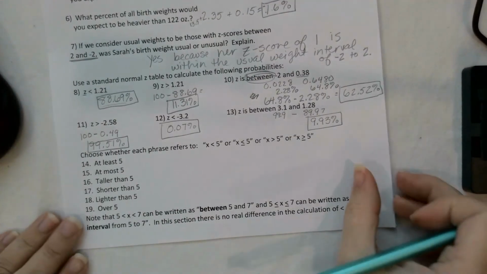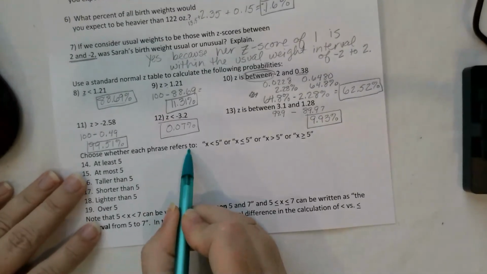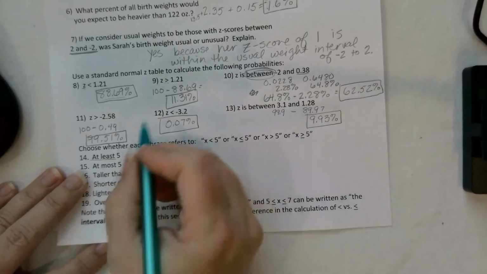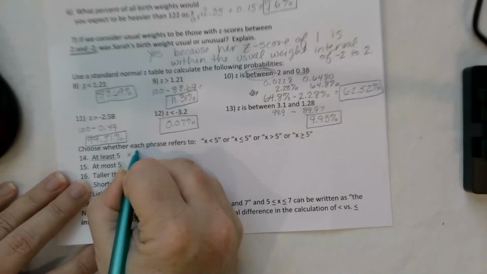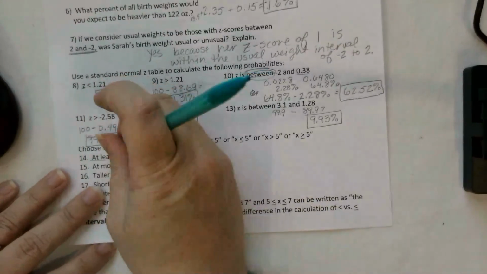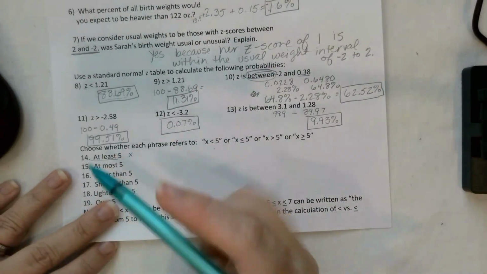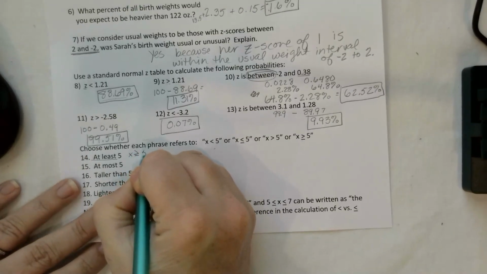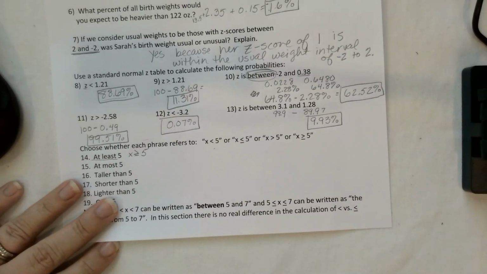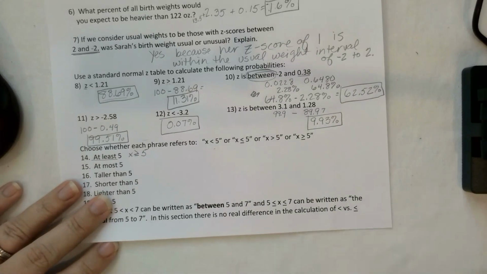Okay. All right, this one's just a vocabulary one. Each phrase, we just want to know, does it mean that it's greater than or less than? So if you see something that says it is at least 5, that means x is greater than or equal to 5. It means the smallest number x could be is 5, but most likely it's going to be greater. For example, if you have school for at least 5 hours a day, that means the very least amount of school that you could be attending is 5 hours. So it's going to be more than 5 hours.